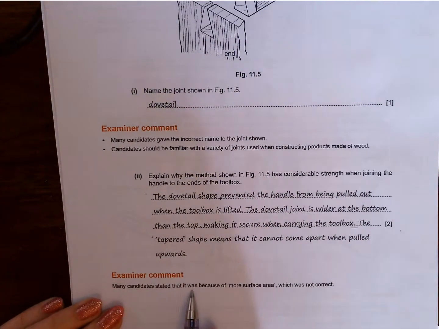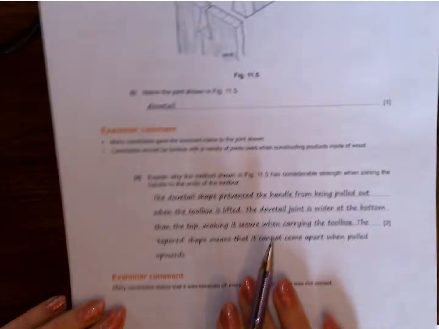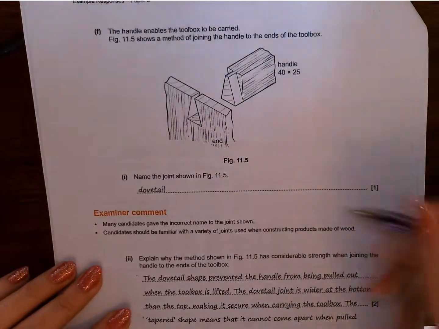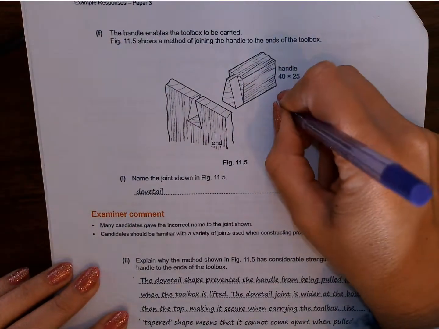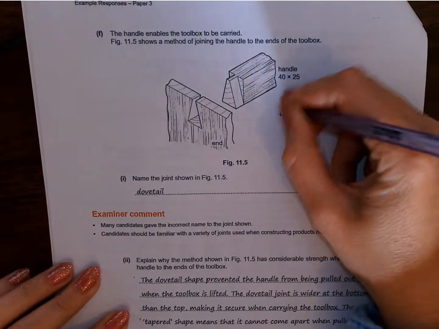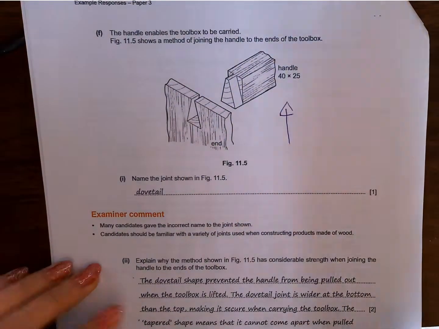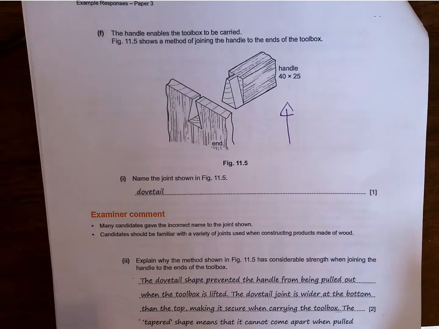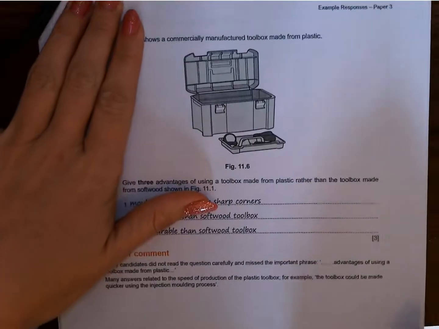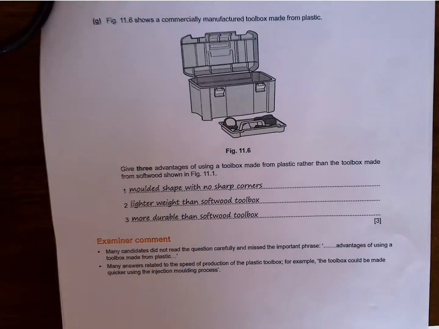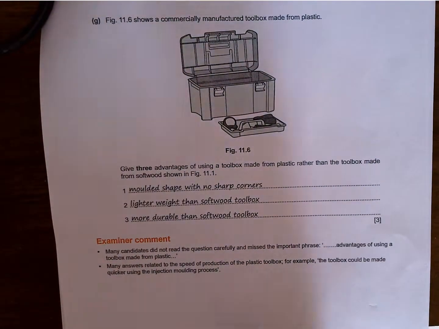Okay, so many candidates stated that it was because of more surface area, which was not correct. In this case, obviously when you're going to lift something, it's going to go up, and this is going to make it more secure so that it doesn't come out. Okay, so obviously every joint has its purpose. So just go and study your different types of joints and why, what its specific reason and shape is for.